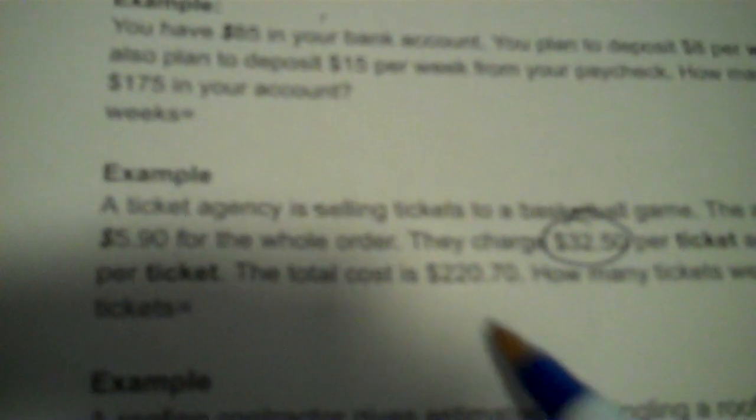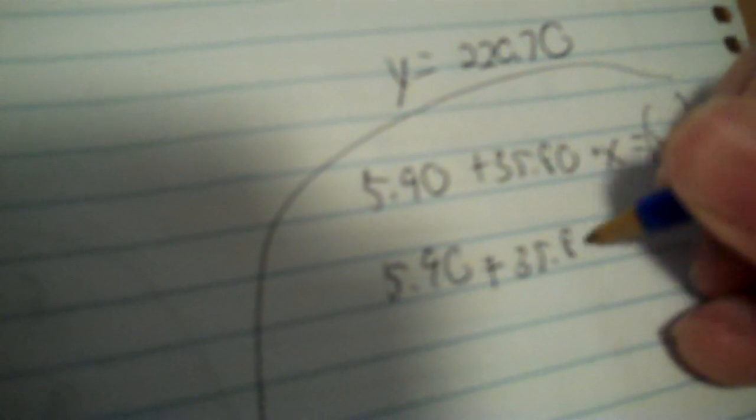Okay, now the cost starts at 5.90. By the way, the beginning of the ladder is always that first number on the Y column, because the whole line's equal to Y. So Y starts here, then we repeatedly add 35.80 by how many tickets, so that's why it's times X. So my equation, 5.90 plus 35.80 times X equals Y. Okay, now we're solving for the tickets, so we have to have a cost we can put in, which we do, $220.70, and that's going in for the Y. So we got 5.90 plus 35.80 times X equals 220.70.